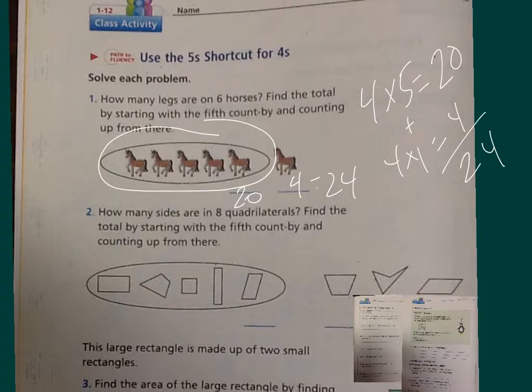And eventually, you're just going to start memorizing these. But until you start memorizing them, you need to know ways to figure out the answer. So with 4s, that's always a good thing. When you're multiplying anything by 4, it helps to use the 5 shortcut if available. Because if it's 4 times 4 or 4 times 3 or 4 times 2 or 4 times 1 or 4 times 0, there's no 5, so you can't do that. But you should be able to get 4 times 4 and 4 times 2 and 4 times 3. Those are a little bit easier, but when it gets bigger is when it gets more complicated.